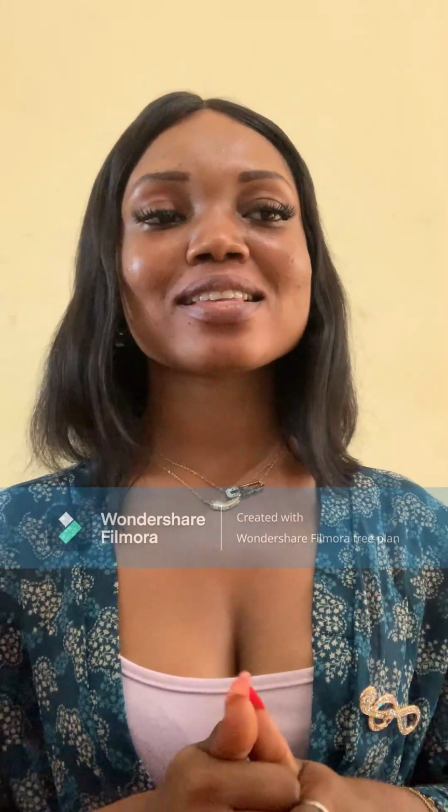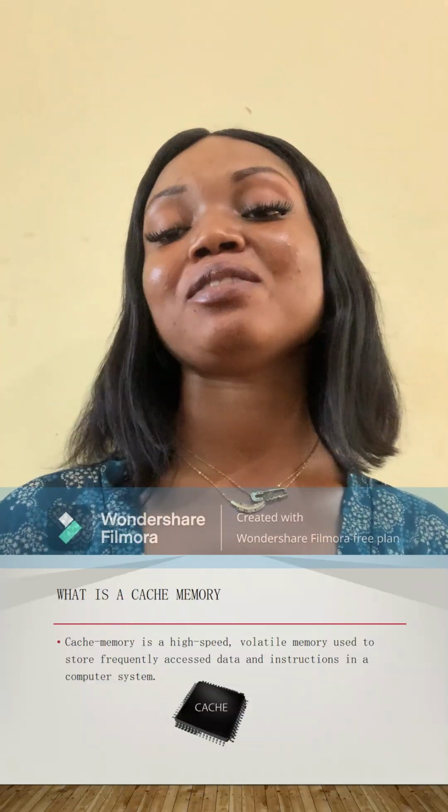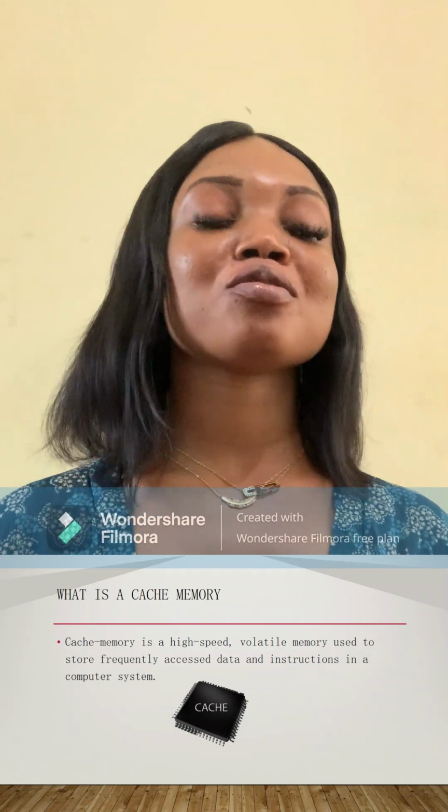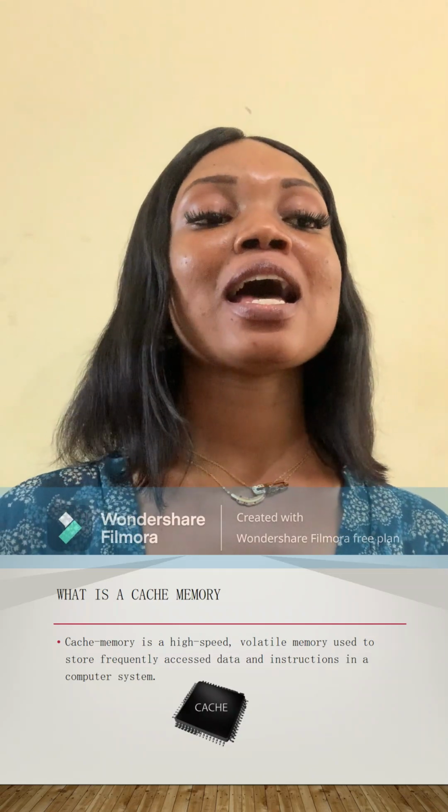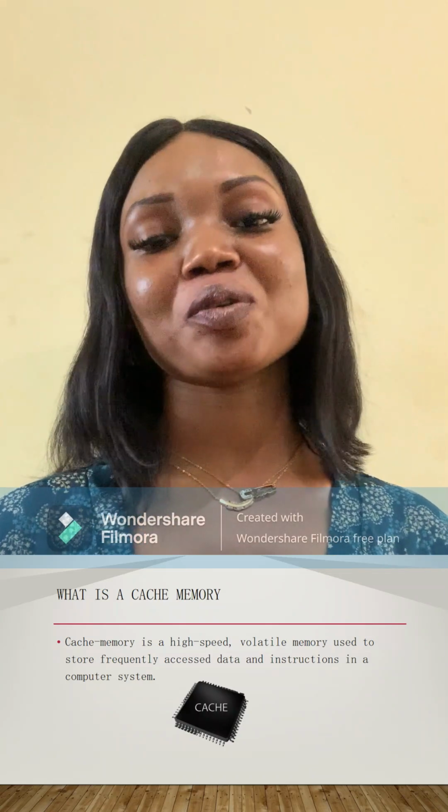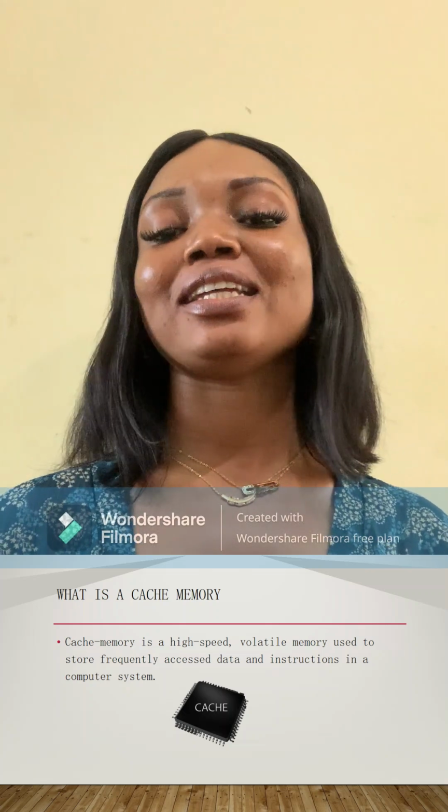So someone may ask, what is cache memory? Cache memory is high-speed volatile memory used to store frequently used data and instructions in a computer system. It sits in between the CPU and the main memory, which is the RAM, and reduces the average time to access data from the main memory.